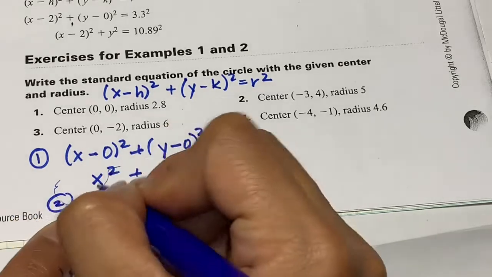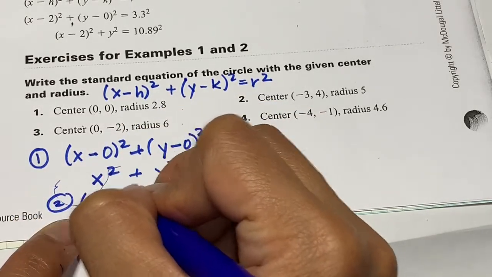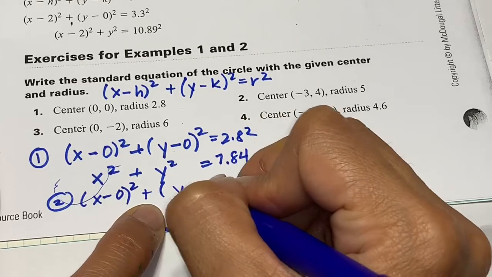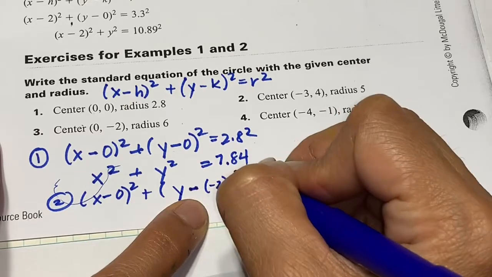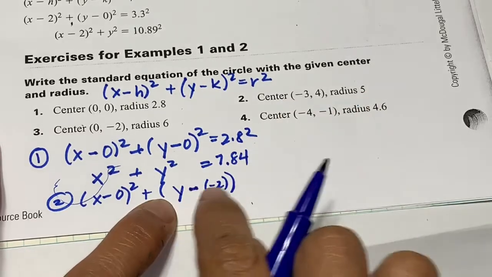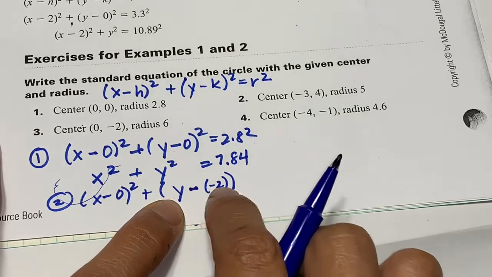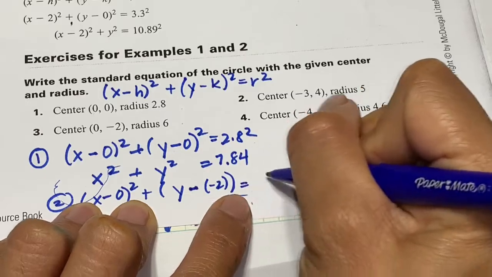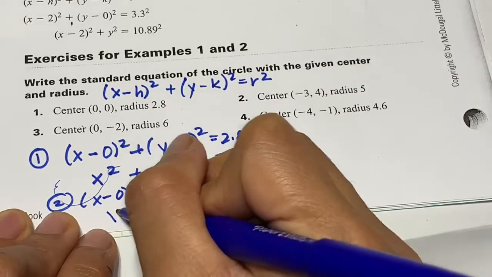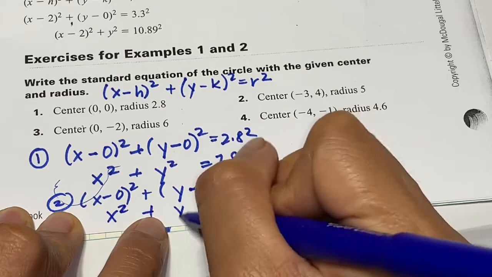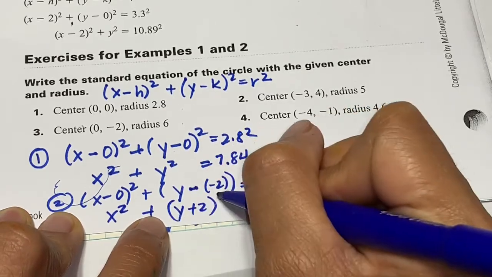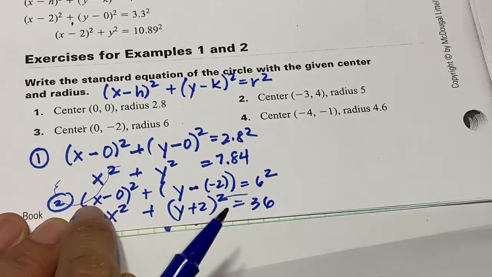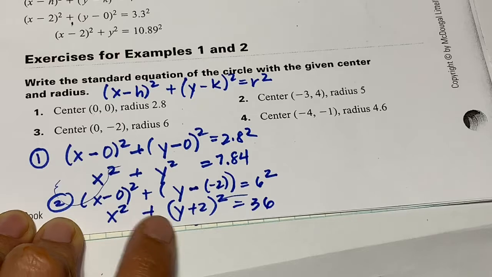Number 2, same thing. X minus 0 squared plus y minus a negative 2. This is what I mean. You don't have to show me this baby step right here. Y minus negative 2, that's the same thing as plus. You can just put plus. Equals 6 squared. So that's x squared plus y plus 2 squared equals 36. You just write the answer there.